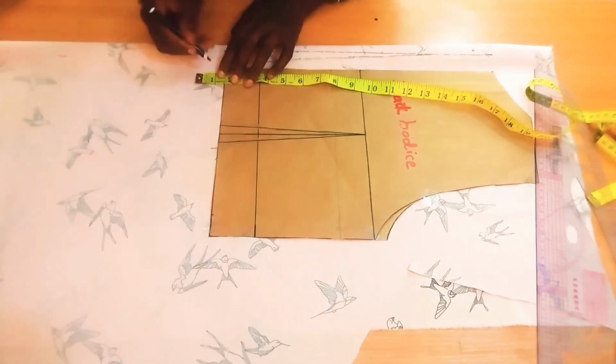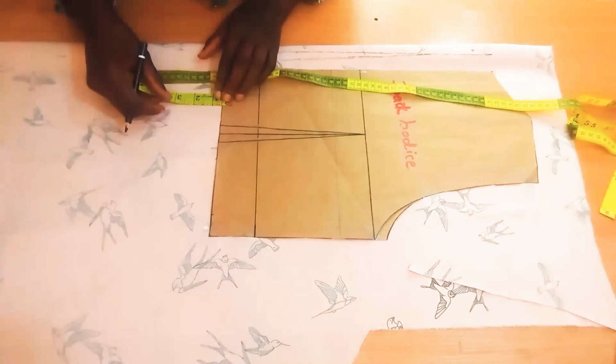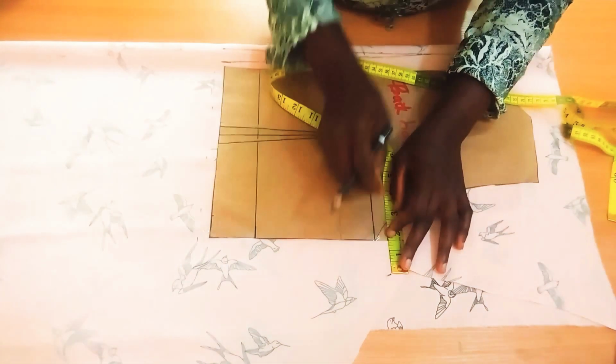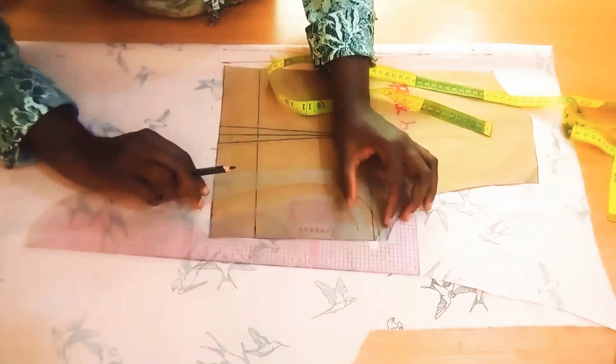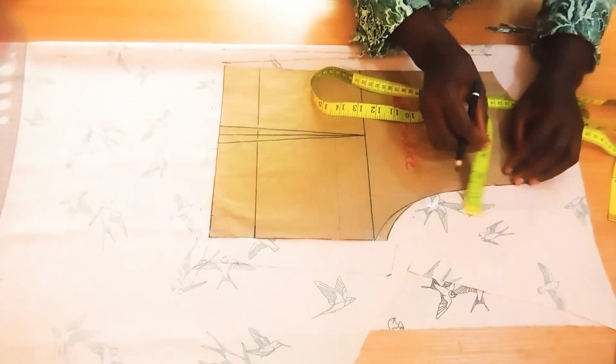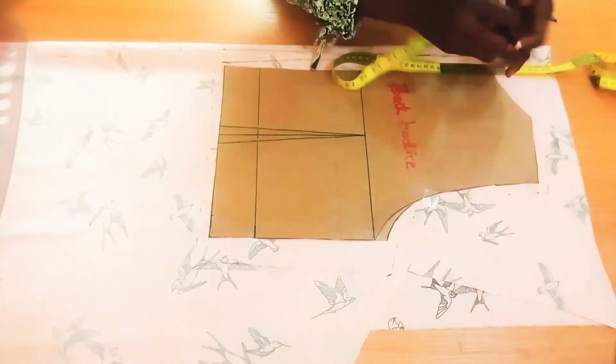And then we take allowances just like we did the front bodice. Now for the dart intake on the back, I took 1 inch. That is 1/2 inch on either side of the mid dart leg. And then I'd already taken the dart allowance.